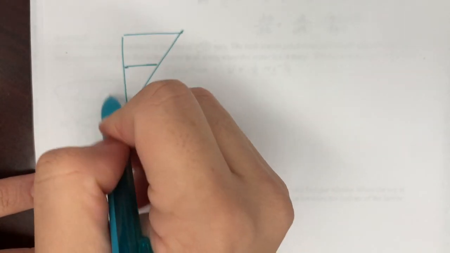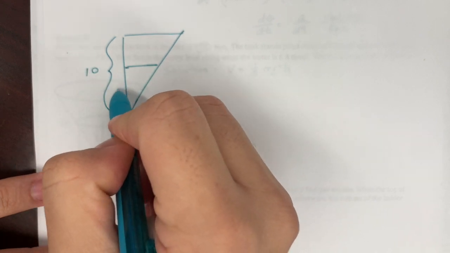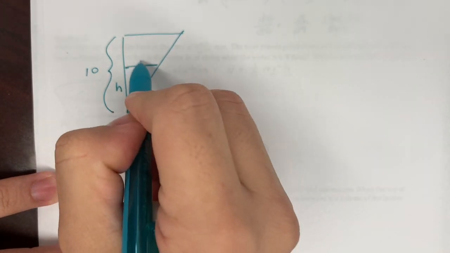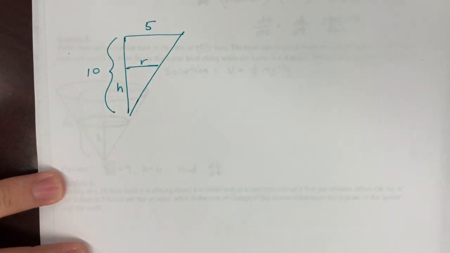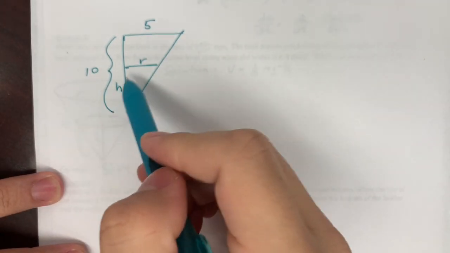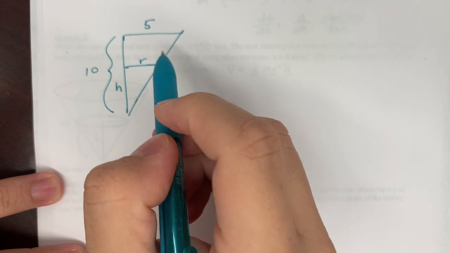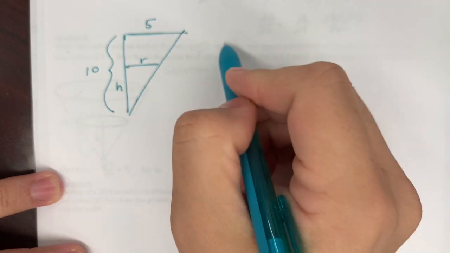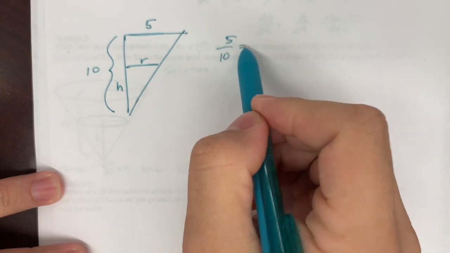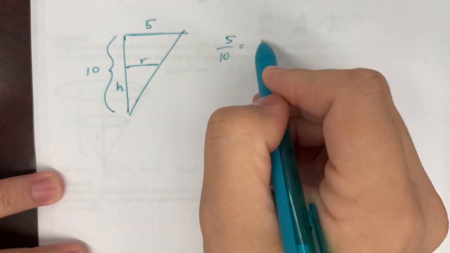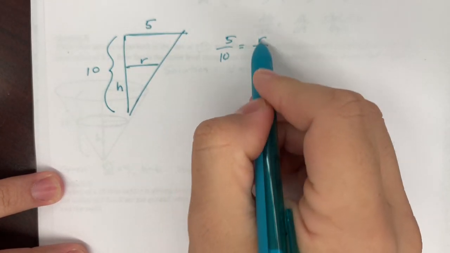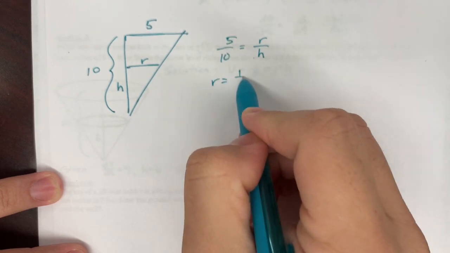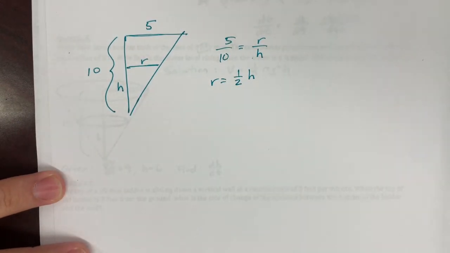So they said that the whole height was 10. This height, let's just label it as h. This radius is r. And the total radius of the whole cone is 5, right? So really what we can do is create a proportion based off of similar triangles. So we'll do the radius over this height is equal to the radius over this height, right? And if I multiply the height to both sides, the radius is equal to, this reduces down to, 1/2 times h. Okay, so I know that the radius is equal to 1/2 times the height.